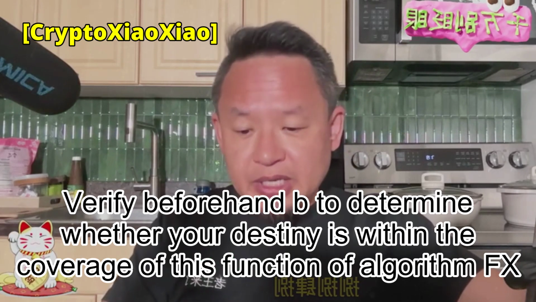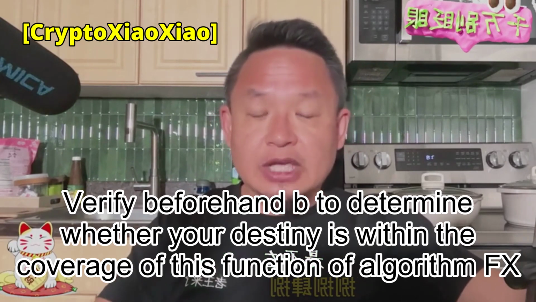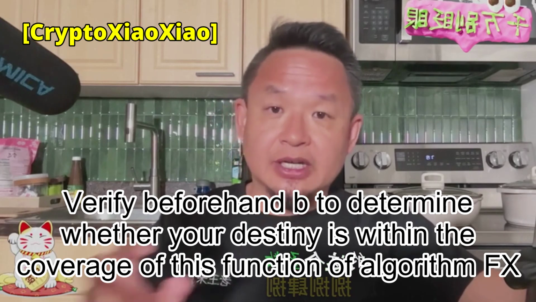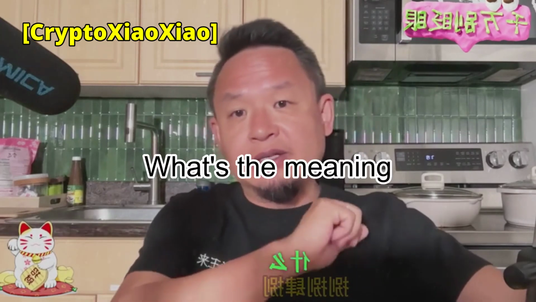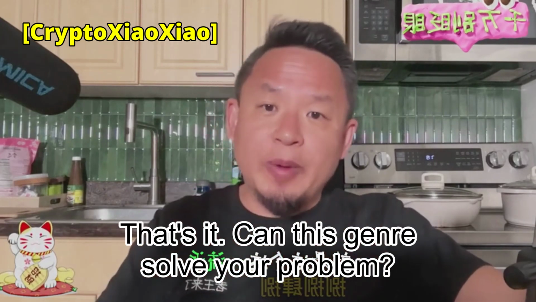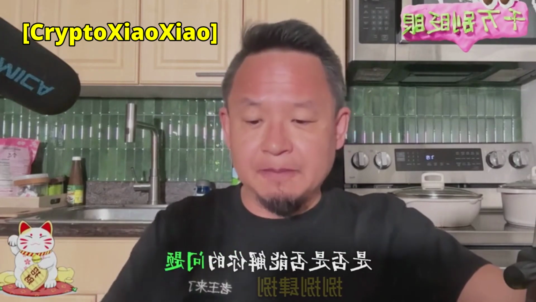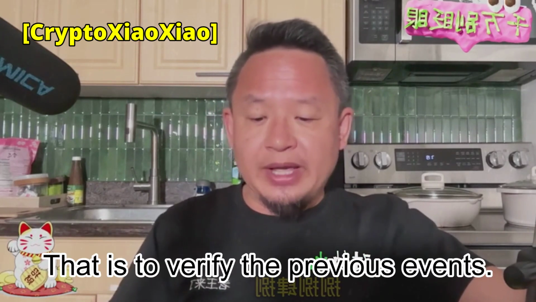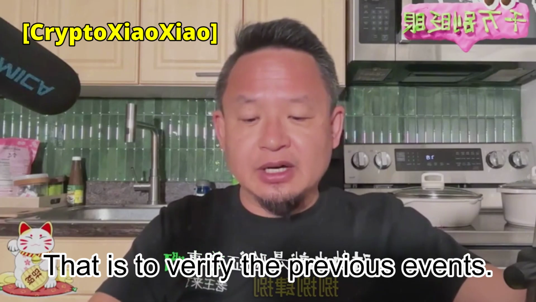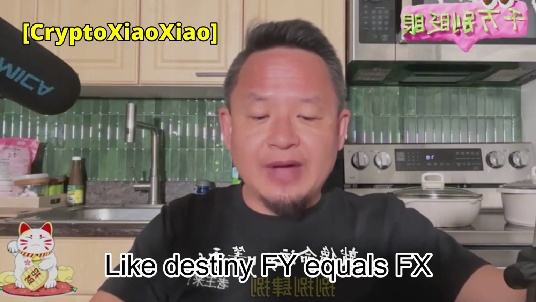Verify beforehand B: determine whether your destiny is within the coverage of this function of algorithm fx. What's the meaning? That's it. Can this genre solve your problem? On track. That is to verify the previous events, like destiny fy equals fx.